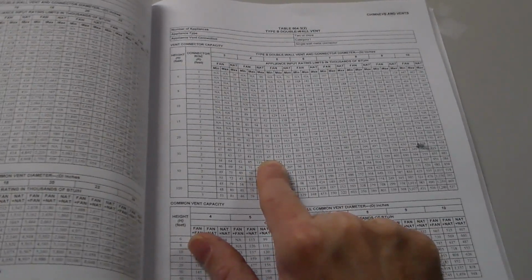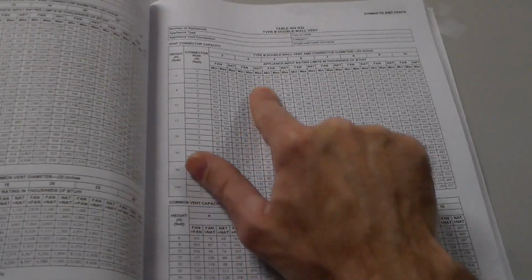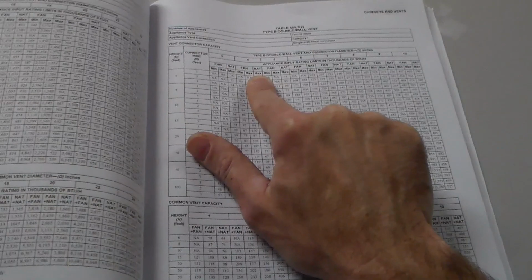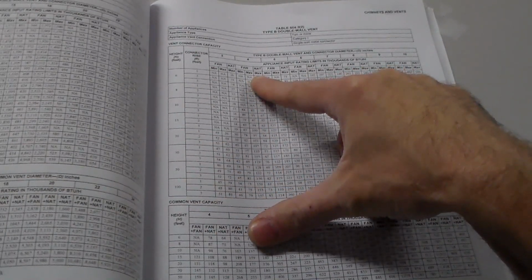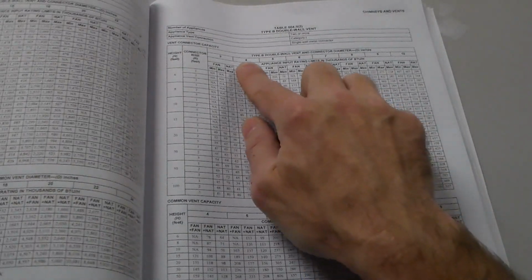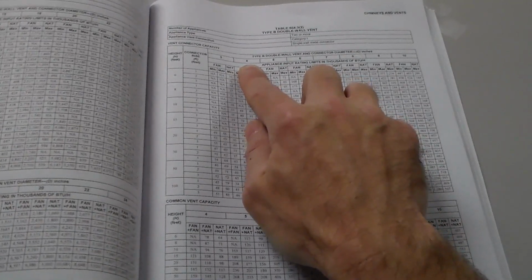Well, 67 is more than 40, so that's good. So we look up, nat max is 67 on this one. We have a 40, so that makes that also a 4-inch.